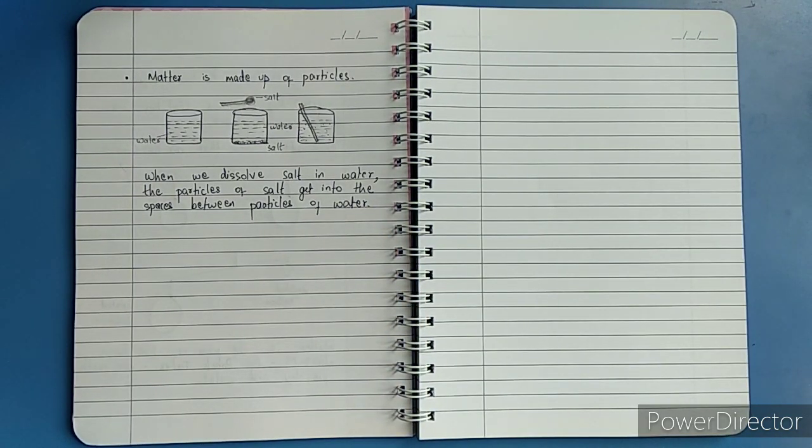So matter is made up of very small particles and we call them atoms or molecules.